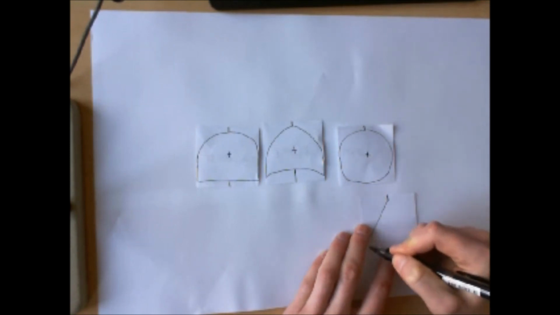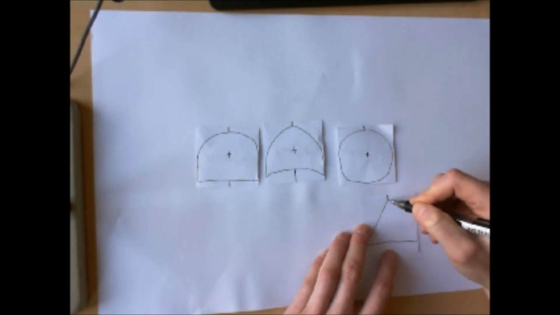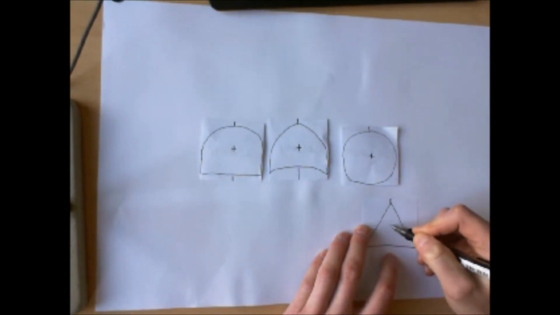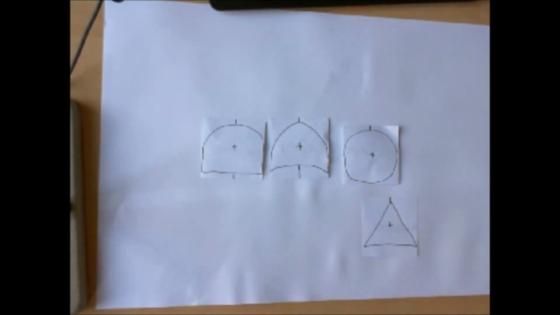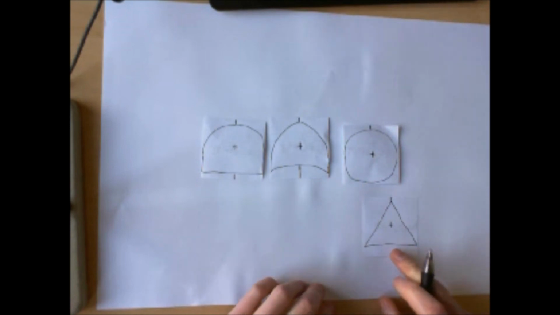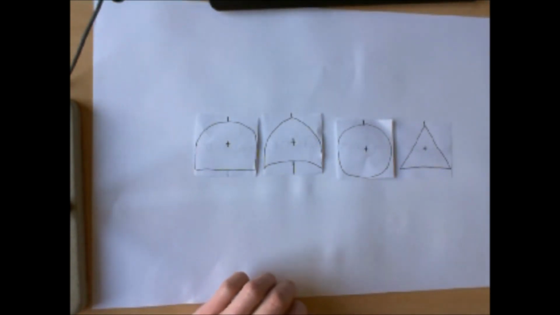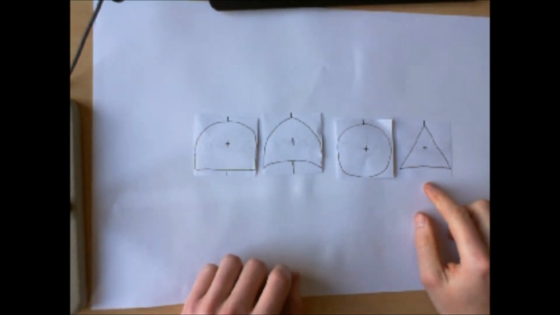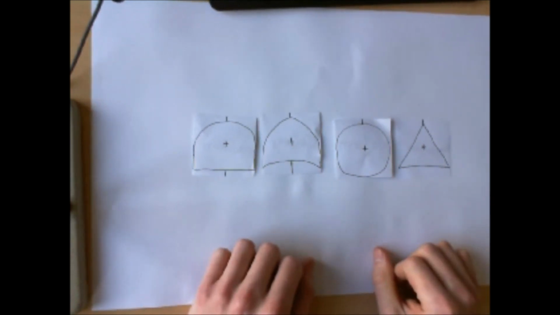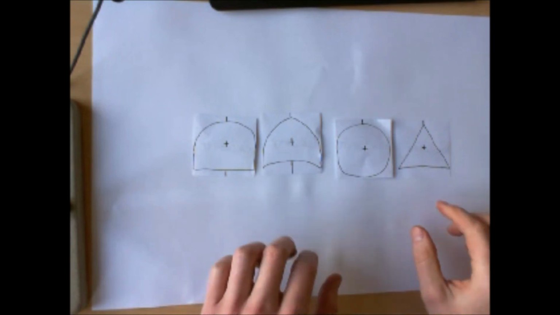And that has your triangle. Again, I made it so that it's centered on the origin, 0, 0, and all fits within a 100 unit square. Okay, so now I've got my basic tools.